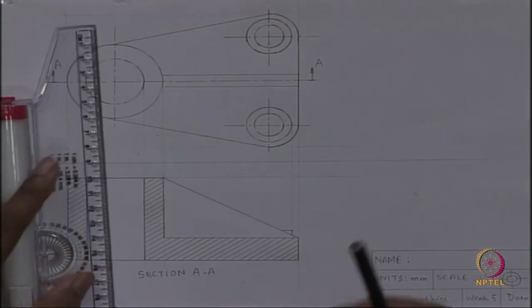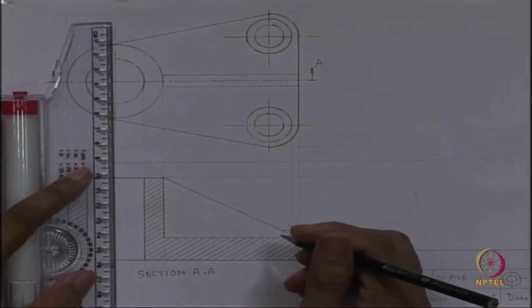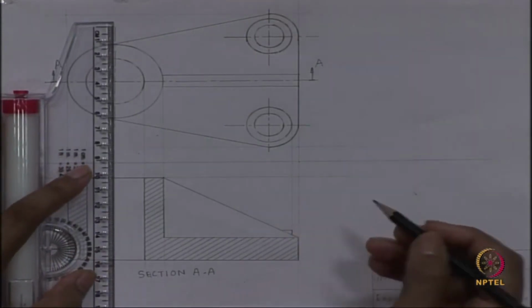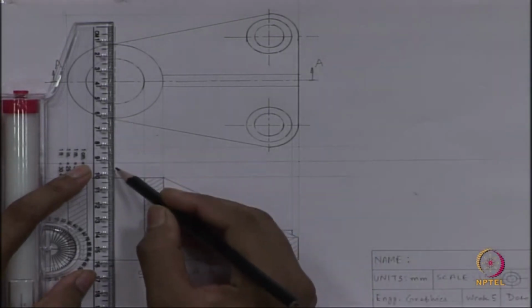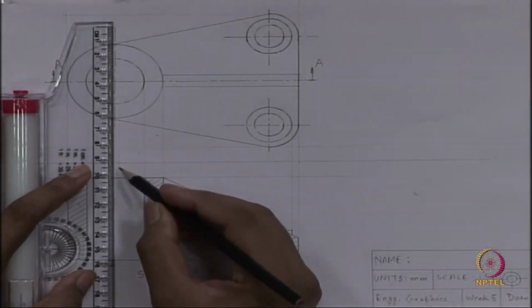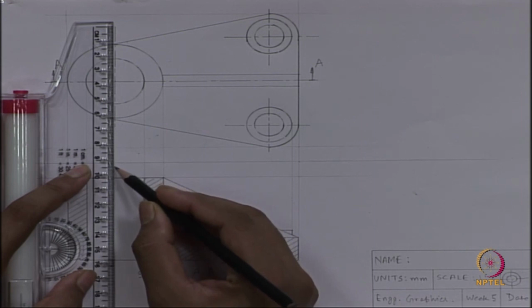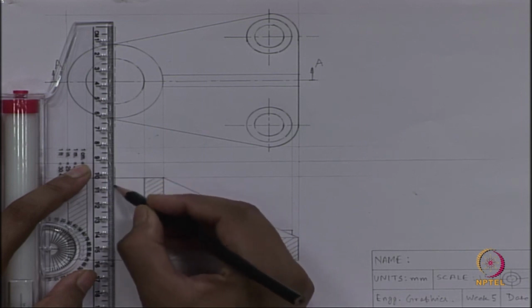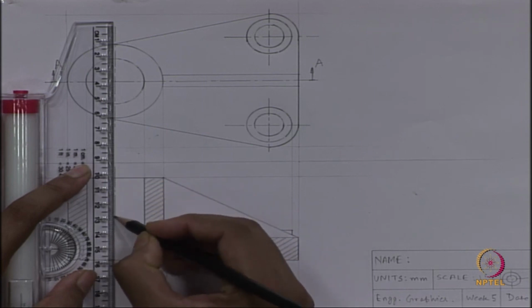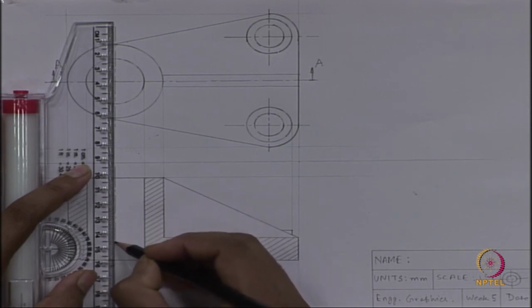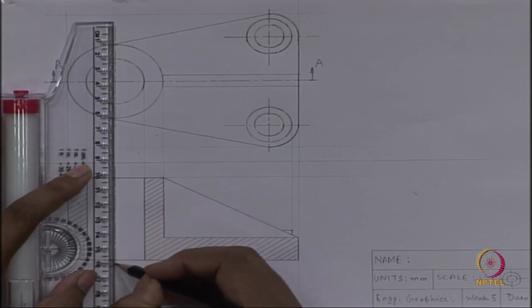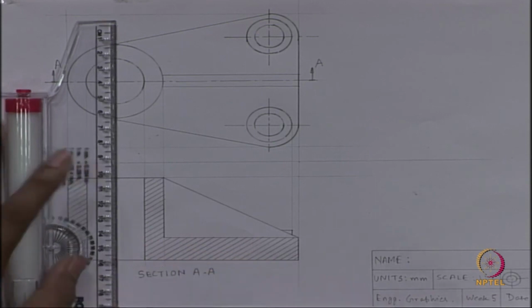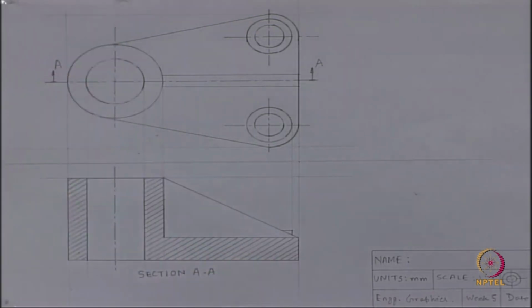Actually, we have forgotten to draw this part, but we need to draw this center line also, the center line corresponding to that hole. So, with this we are done with question number 1 of week 5.